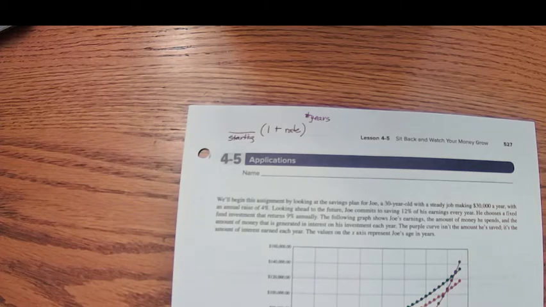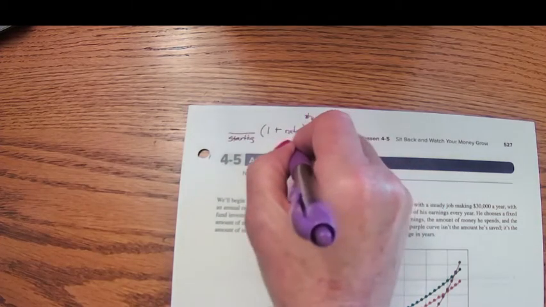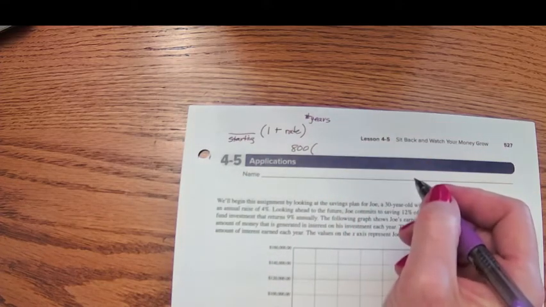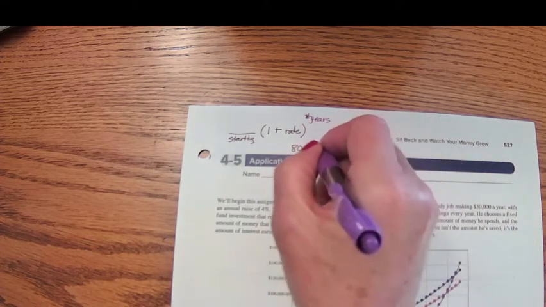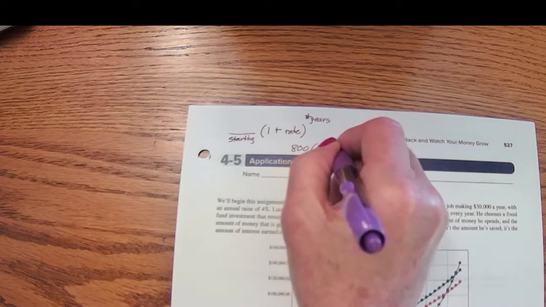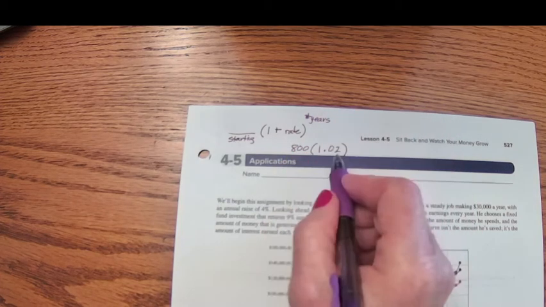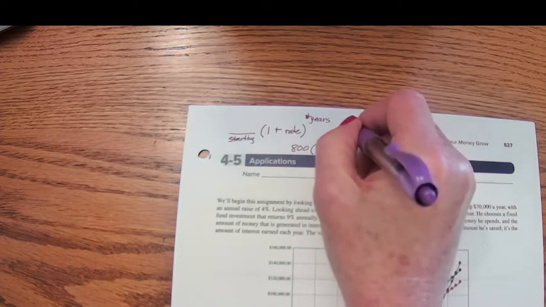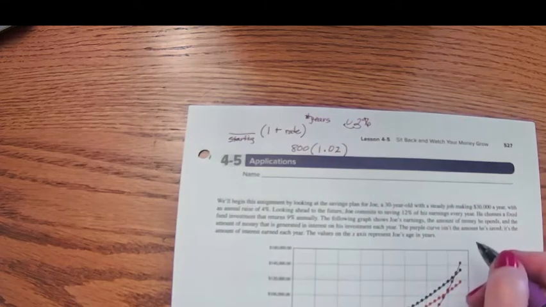So as an example, if I started with $800 and this grew at a rate of 2%, that would be 1.02. That's a 2% growth rate. Why? Because 2% as a decimal is 0.02.